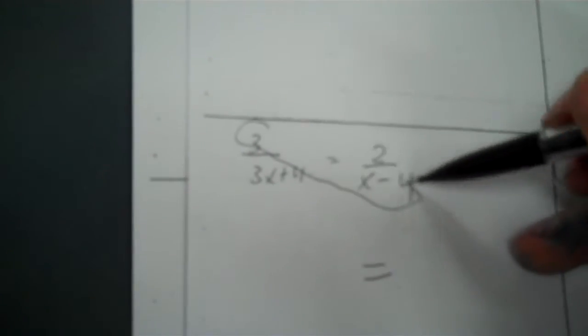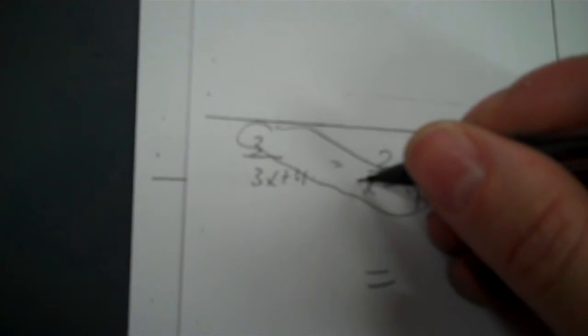Okay, my next problem, 3 over 3x plus 4 equals 2 over x minus 4. So I really don't have a diagonal that would not have x, so just circle one of them. I would go with this way if you want. So again, I have a minus 4 with the x, so we attach a 1 to the x as a coefficient, is what that's called, the 1.